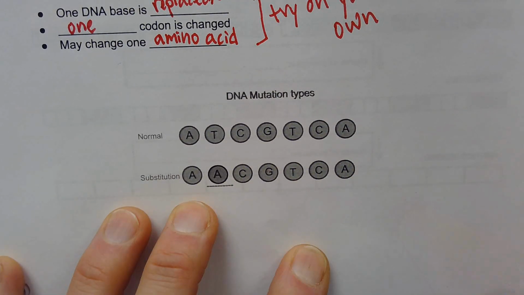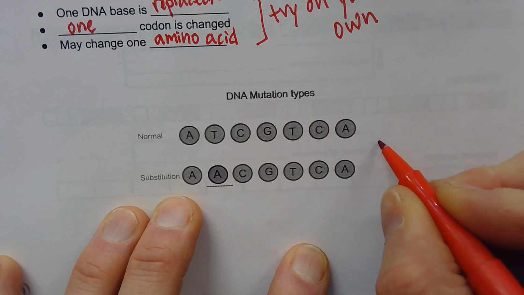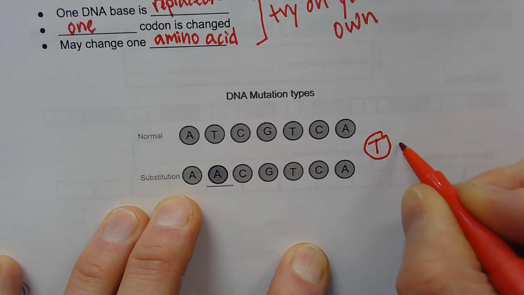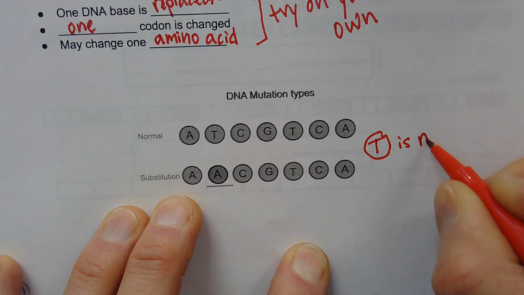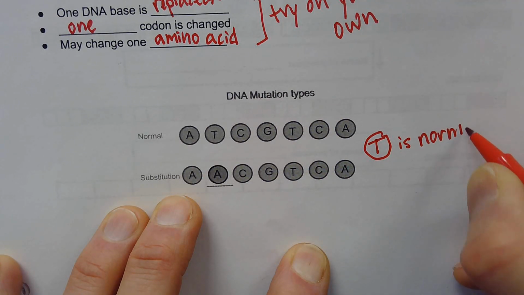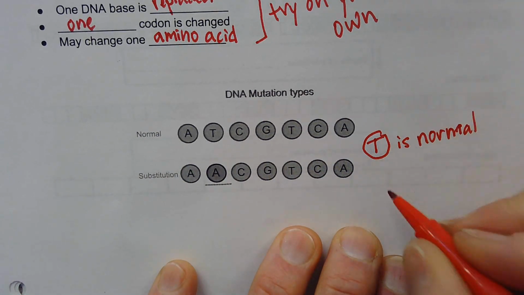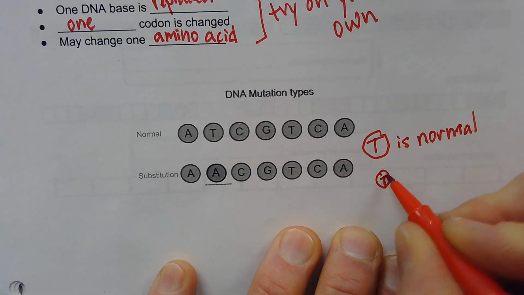So in this one, T is supposed to be there. But in this case, the T is removed.